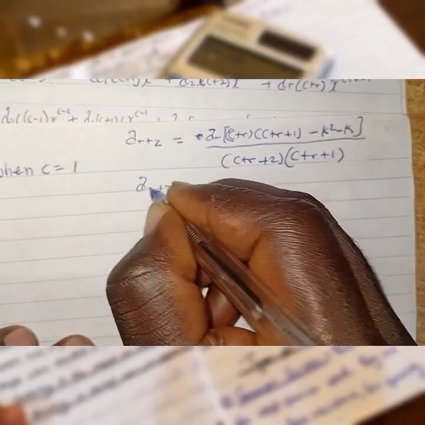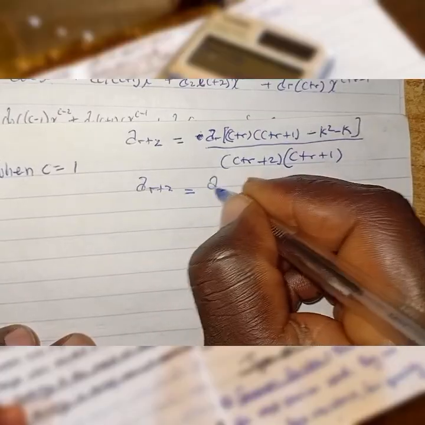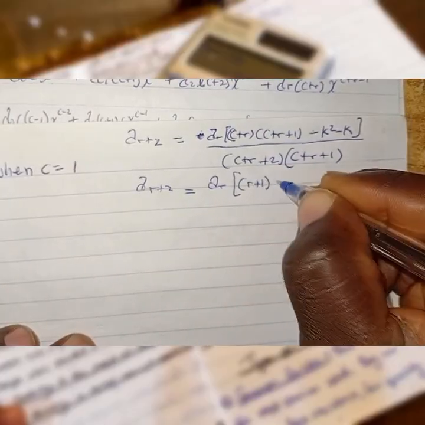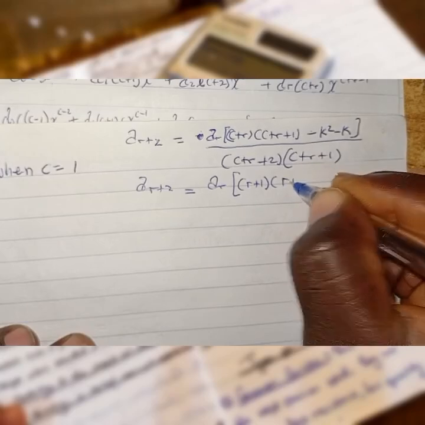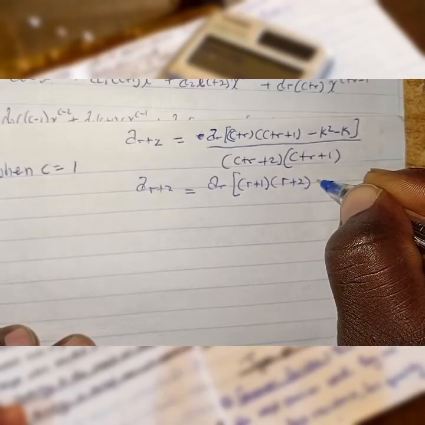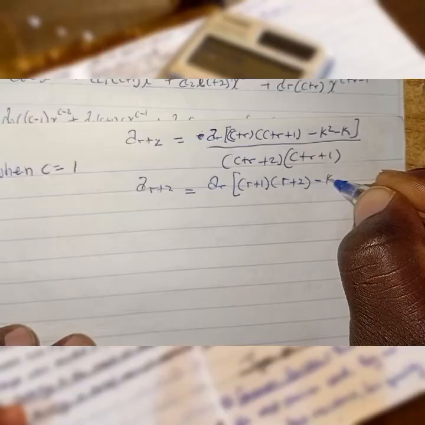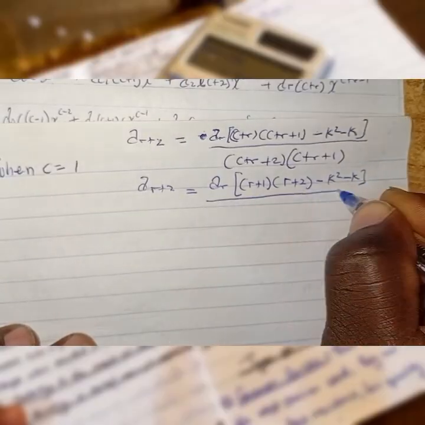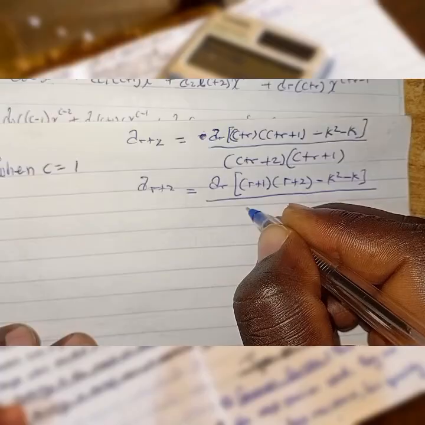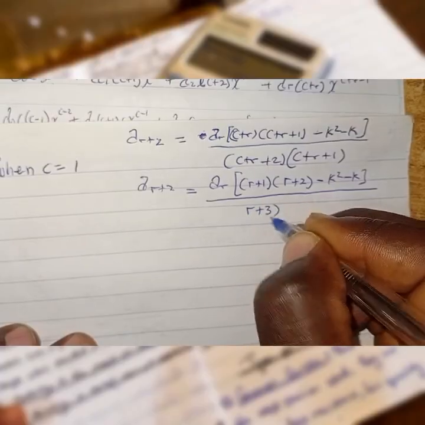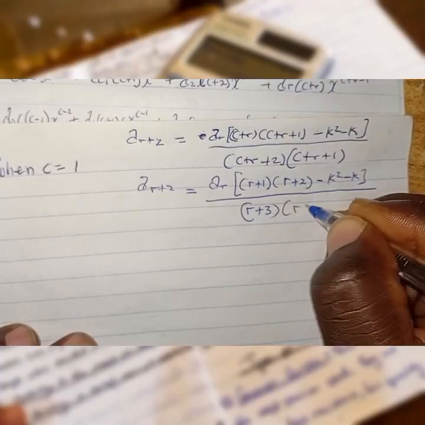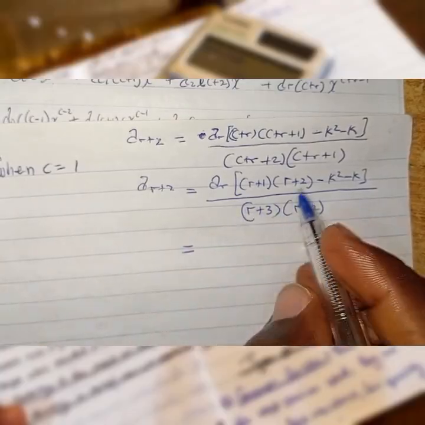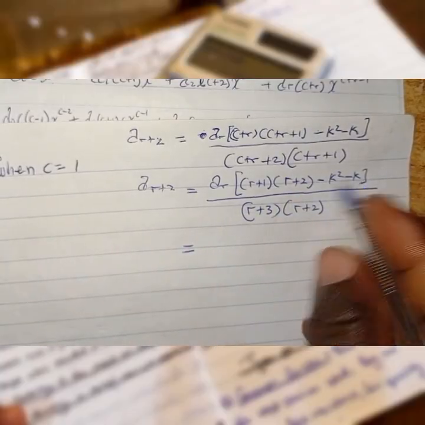A(R+2), A(R), (R+1)(R+2) minus K squared minus K over (R+3)(R+2), when you put in R. So we can take out the minus.